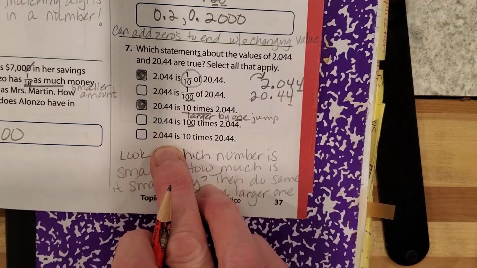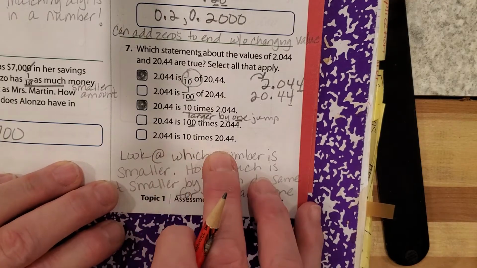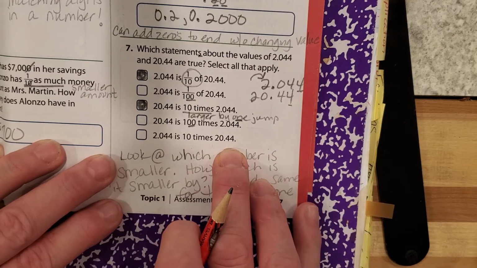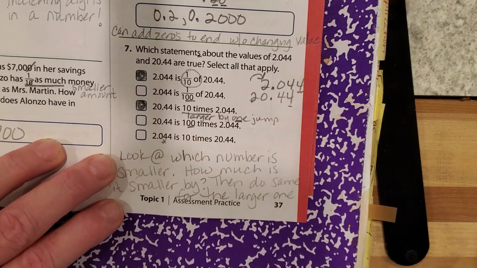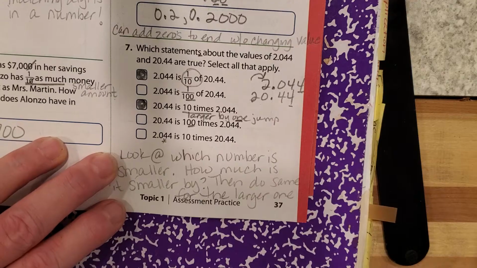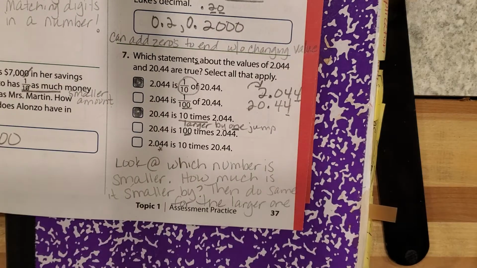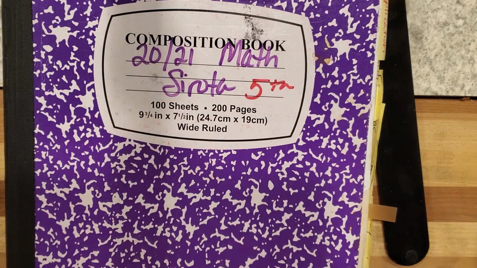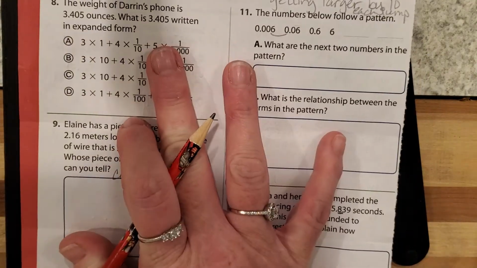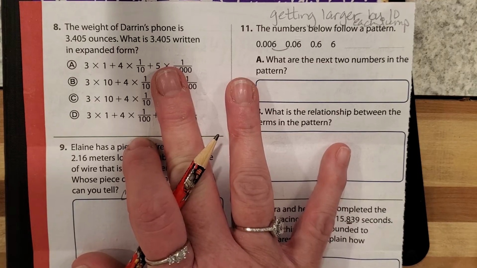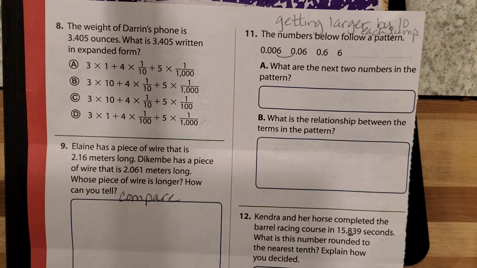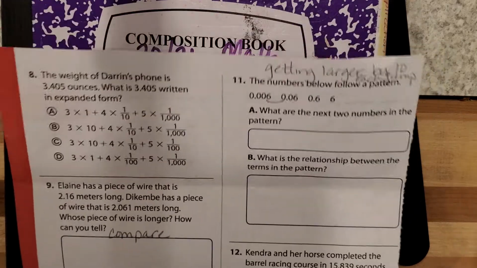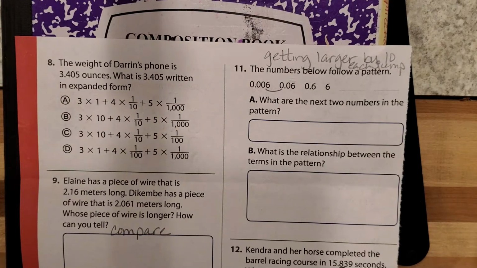20 and 44 thousandths is 10 times 20 and 44 hundredths. If that were correct, that would mean that this was the larger number, and we already know that that is not the larger number, so it cannot be correct. All right, let's head to the back. If at any time you need further clarification, pause the video and watch the problem again. Pause it a 3rd time and watch it again. Continue to watch it until it clicks in your brain what I'm saying.